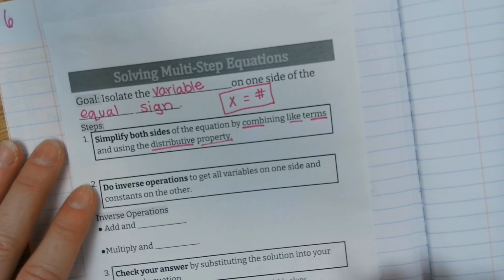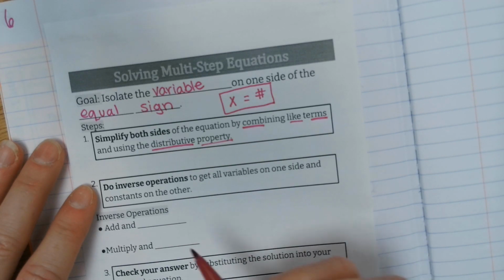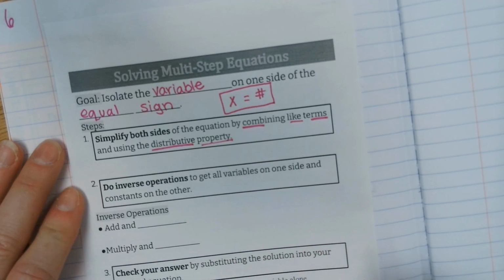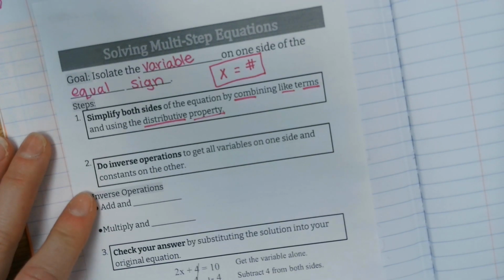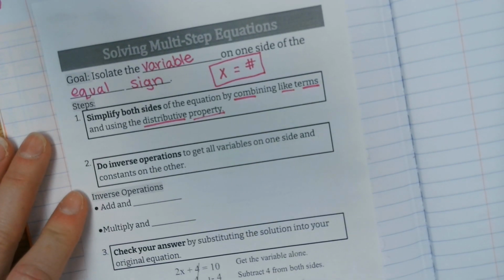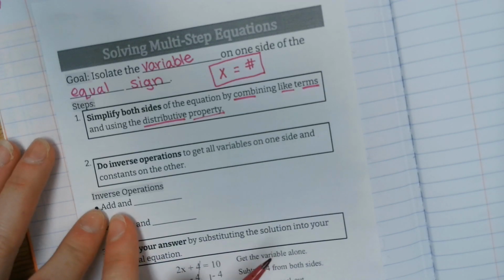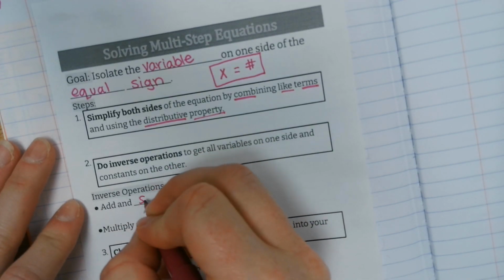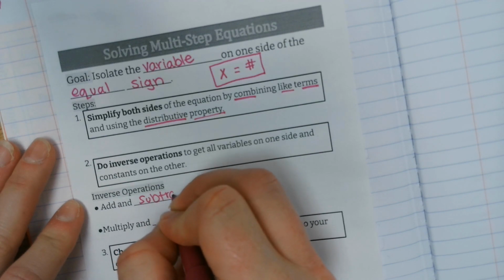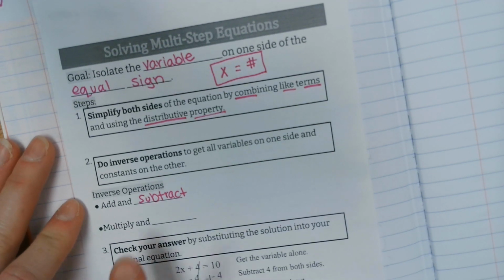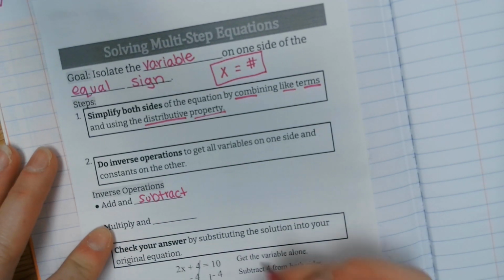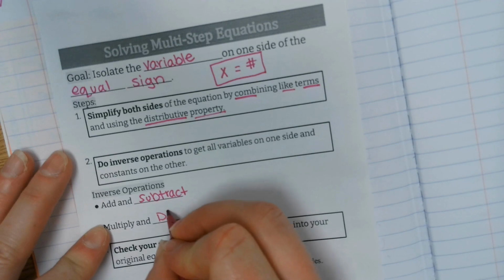Step 2, do inverse operations to get variables on one side and constants on the other. Inverse operations do the opposite of each other. So the opposite of add would be to subtract. Multiply, the opposite of multiply would be divide.